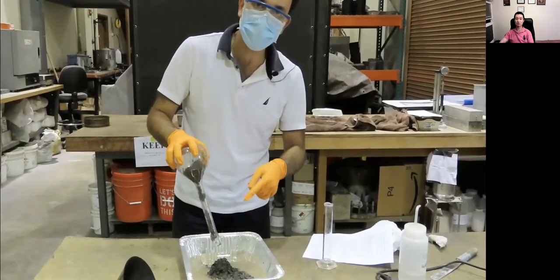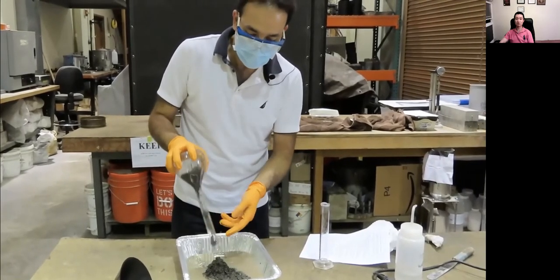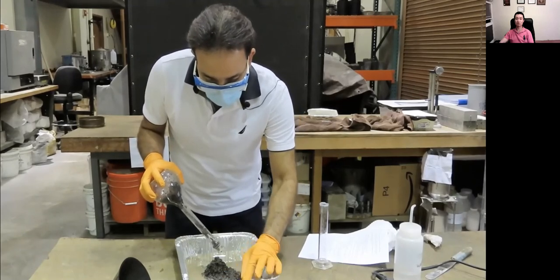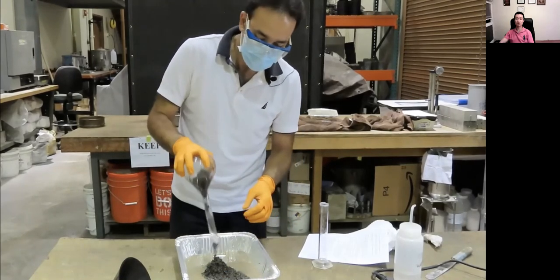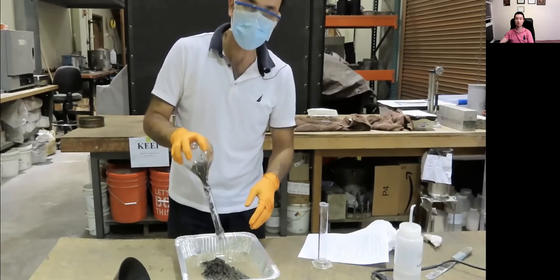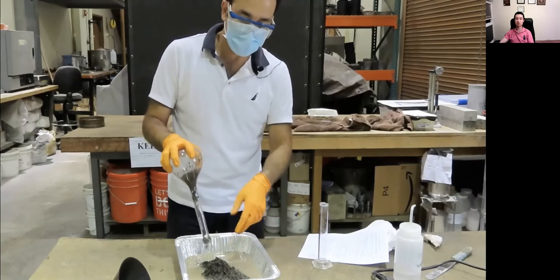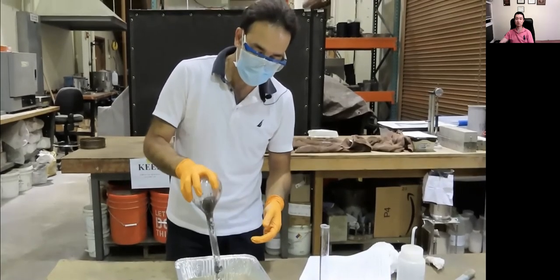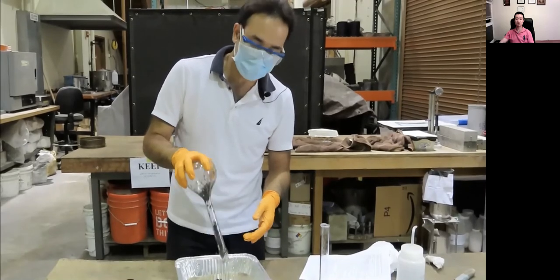It doesn't matter if you add more water to transfer your aggregate particles easier, because when I put the whole container in the oven, whatever water I added to the container evaporates. So it doesn't matter how much water you have in the container.